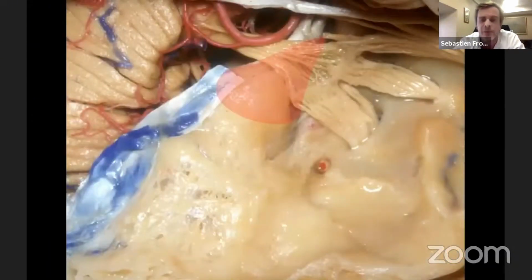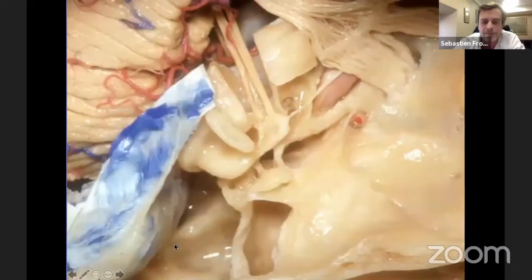This is a fantastic picture from Albert Rhoton showing this temporal fossa floor from above. You have here the trigeminal nerve with the third division. Here you have the carotid artery, GSPN, foramen spinosum, and here the superior petrosal sinus. We can see here air cells above the middle ear. This is after drilling the bone to show you the anatomy behind it.